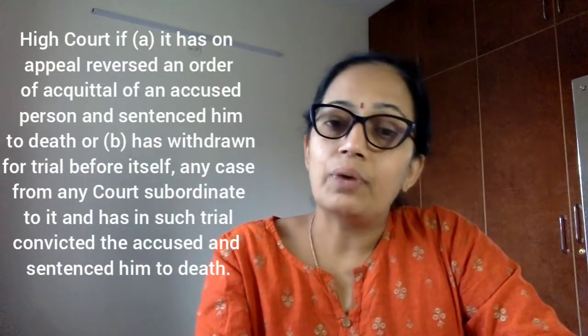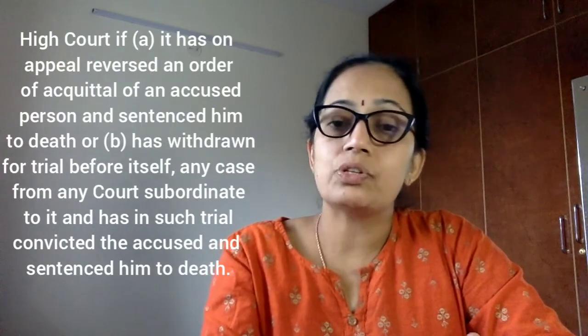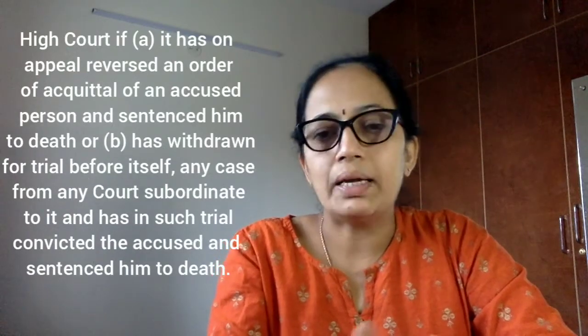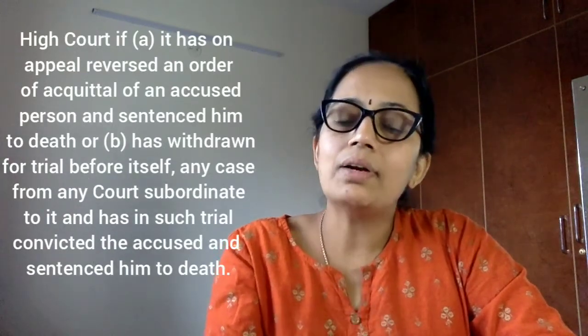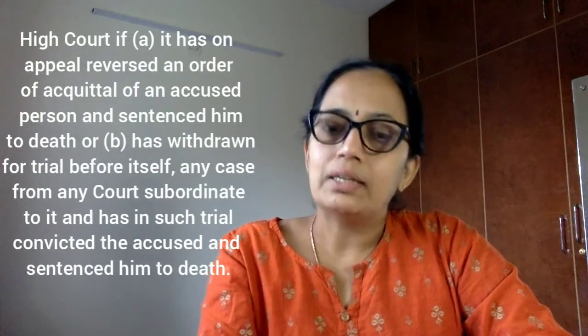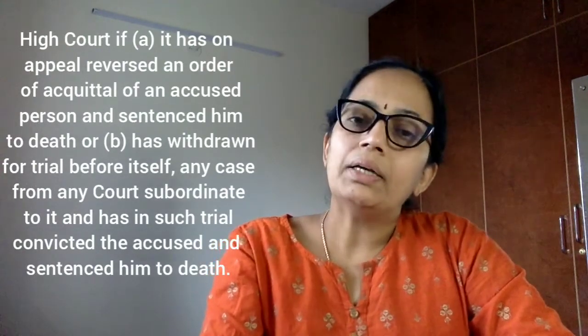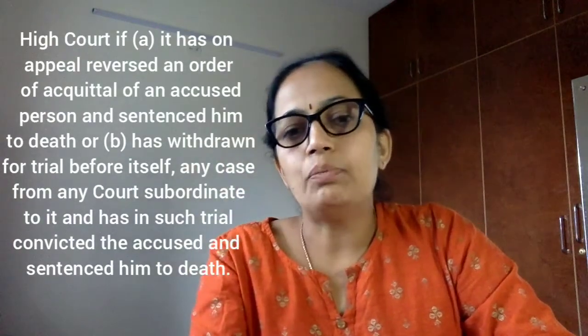And another case: if the case is pending before the lower court and the High Court withdraws such case, tries it by itself and awards the death sentence to the accused, then in such case also the party can file the appeal before the Supreme Court against the judgment of the High Court. The Supreme Court entertains such cases also.